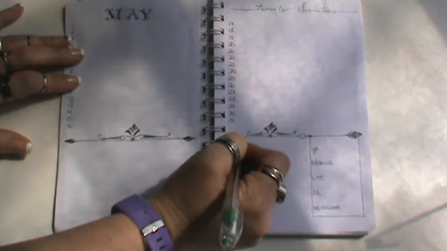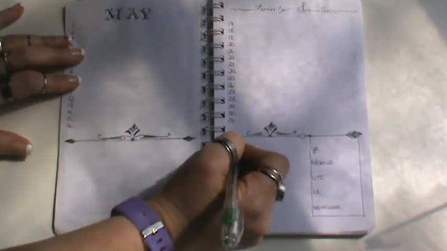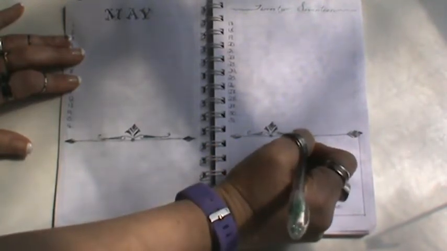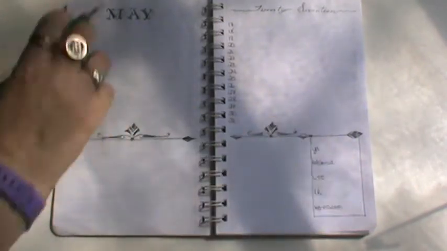Ooh. Yeah, come back with the black over here. I missed doing part of the outline.